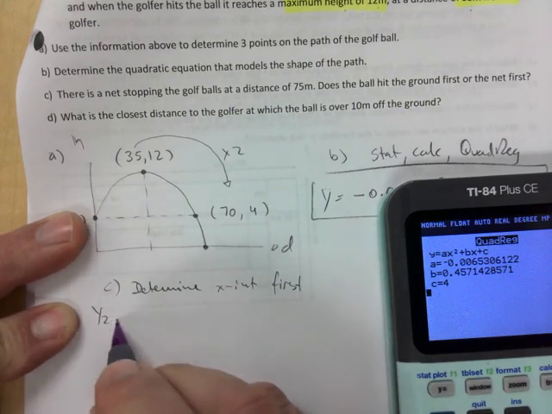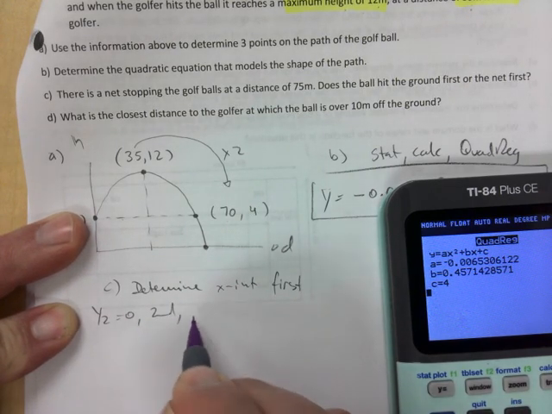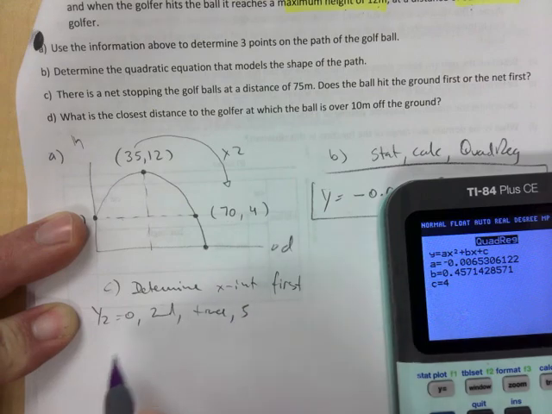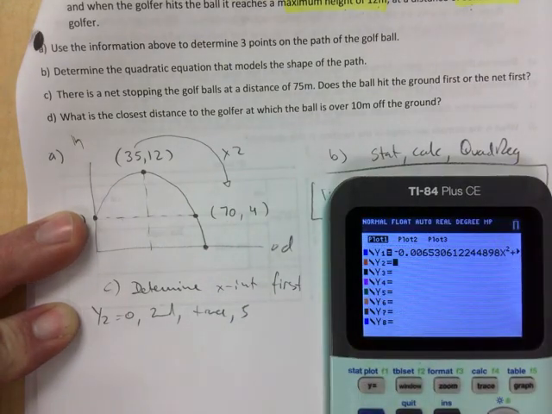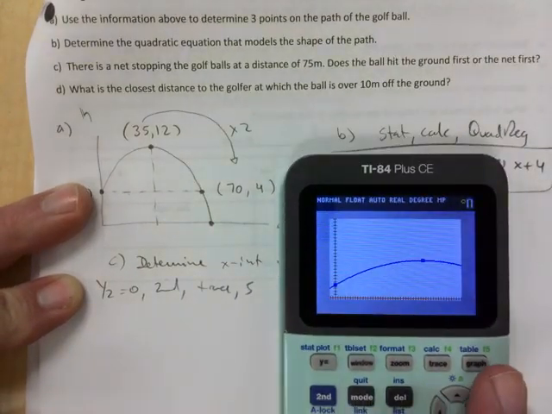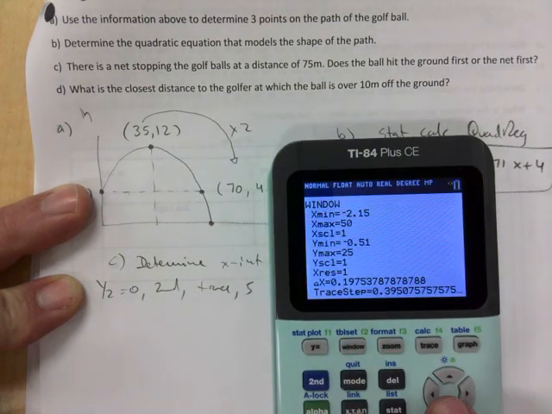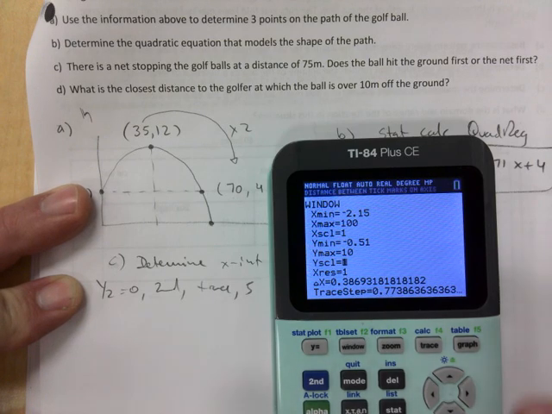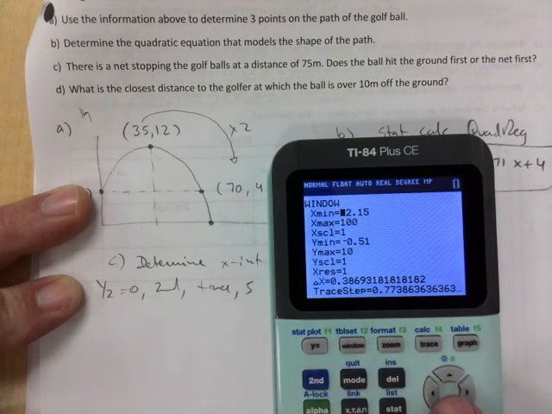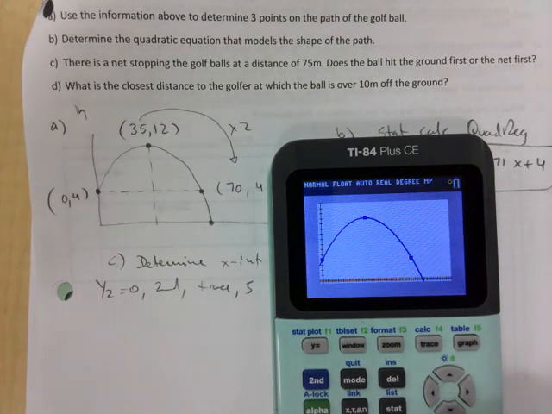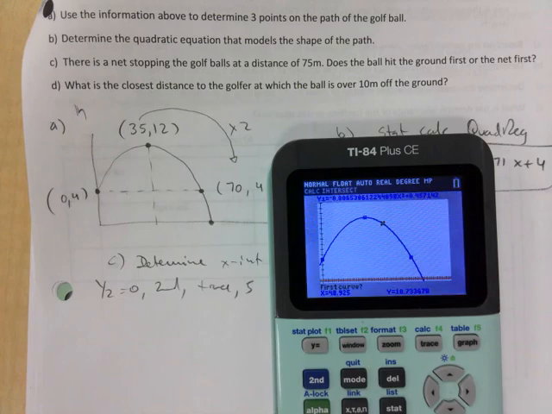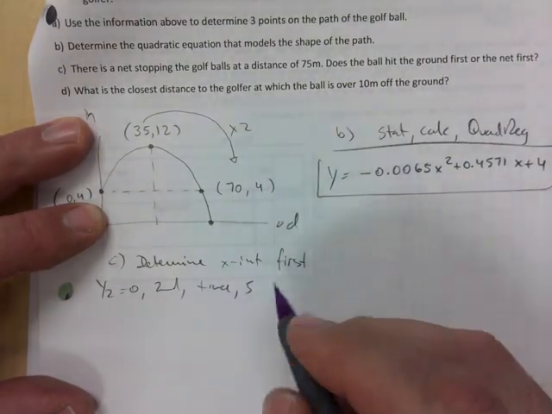So we're going to go y2 is equal to 0, second, trace 5. I haven't adjusted my window yet, so I'm going to go 100 here. This seems to be fine. You don't even need it. So let's find out. Oh, 77, 86, 87 actually.